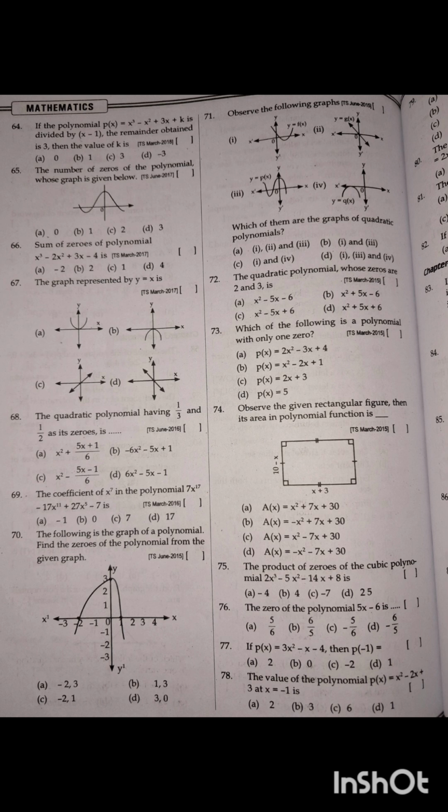The coefficient of x power 7 in the polynomial 7x power 17 minus 17x power 11 plus 27x power 5 minus 7. Are you able to see x power 7 here? No. So that's why there is no coefficient for x power 7. So it is 0, means B.